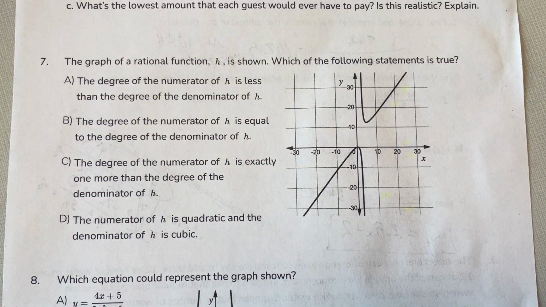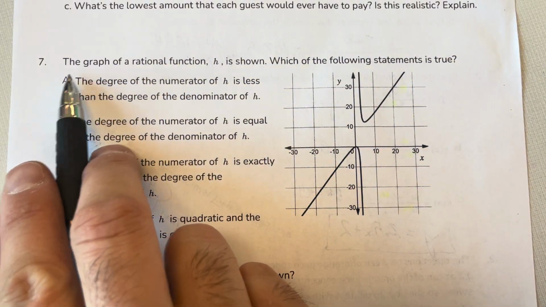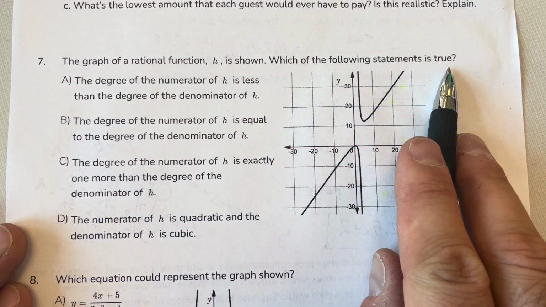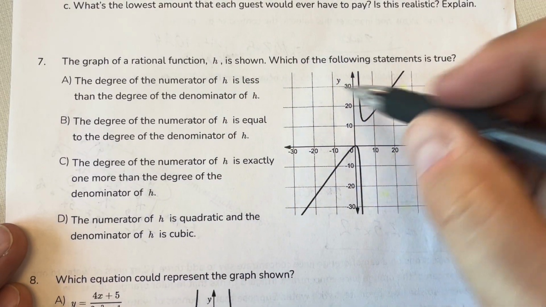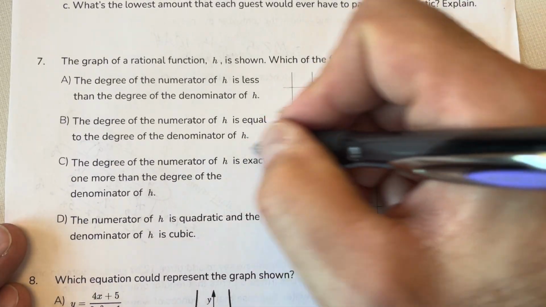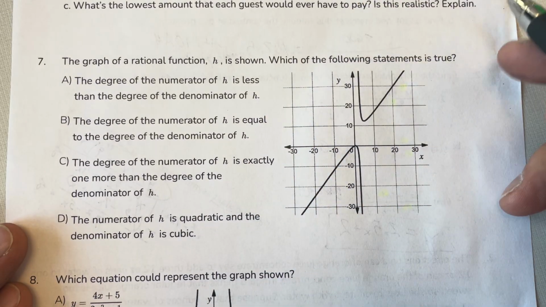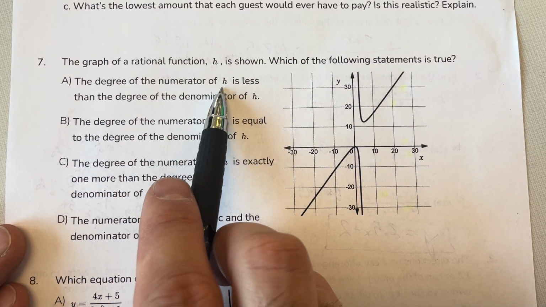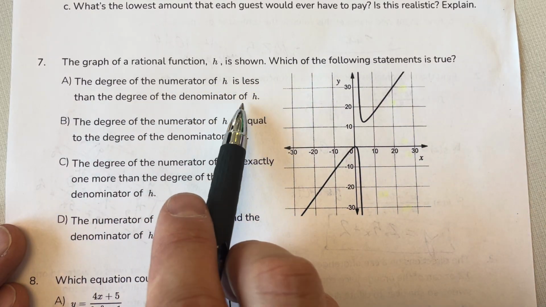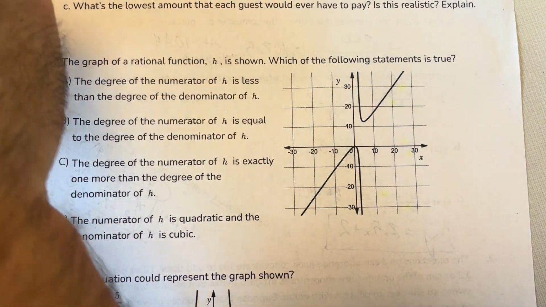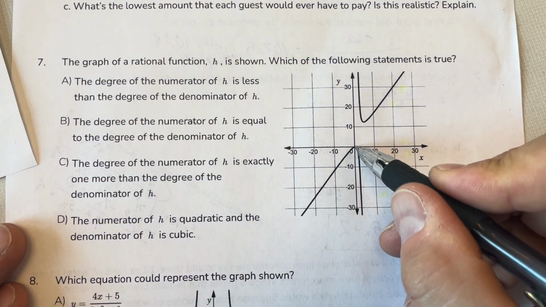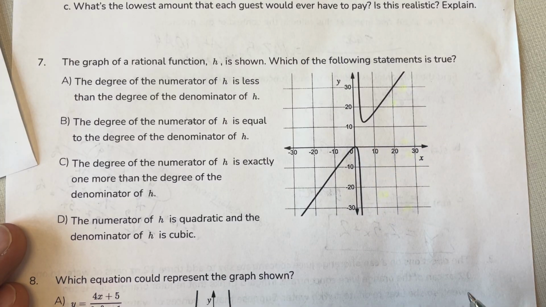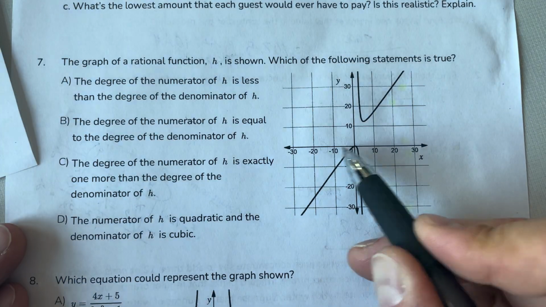So let's see. 7. The graph of the rational function h is shown. Which of the following statements is true? We've got a vertical asymptote, and it seems like there's a horizontal asymptote somewhere in the mix here. Which of the following is true? The degree of the numerator is less than the degree of the denominator. Well, let's see what we've got. I can't quite tell if this is hitting 0 here.